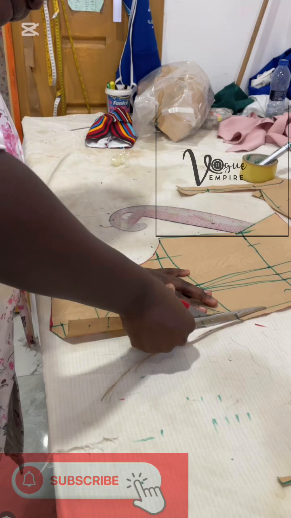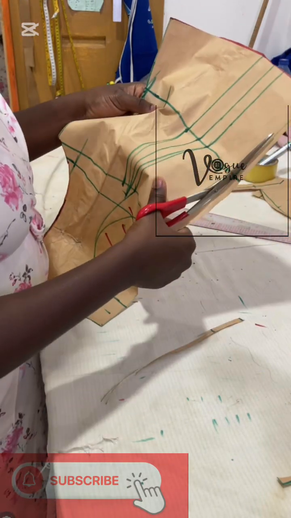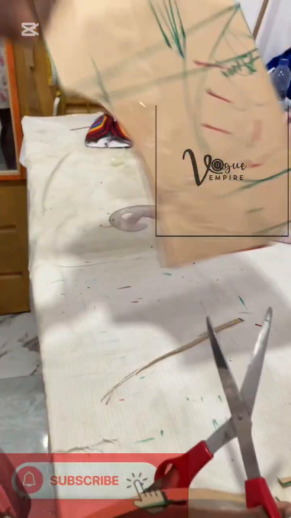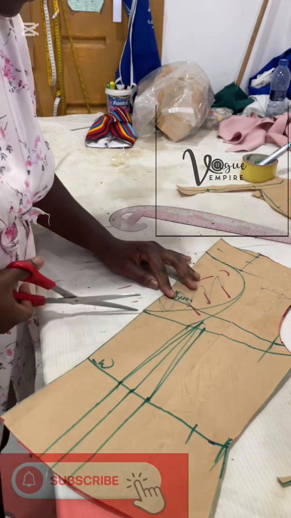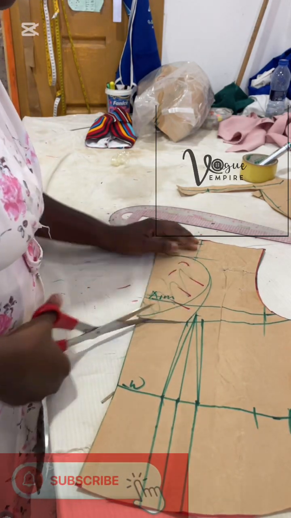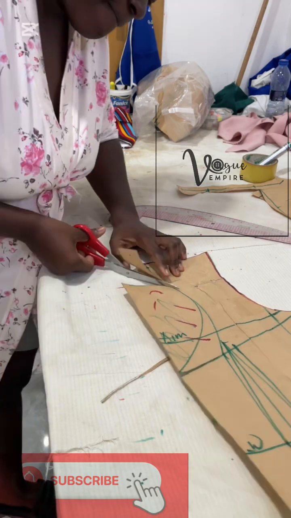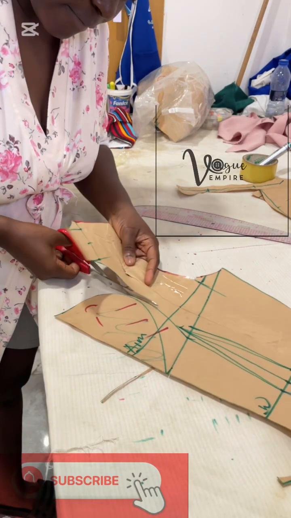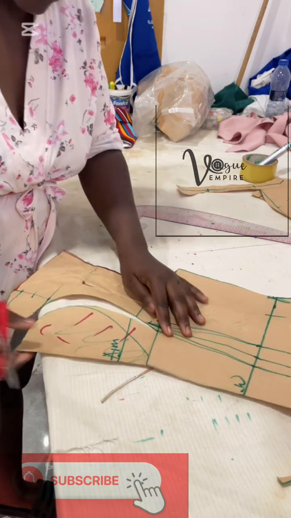So now I'm cutting out my tapering. That is my back tightening. I'm cutting it out this way. And then I want to cut out my back design. So this is it. It is so beautiful.